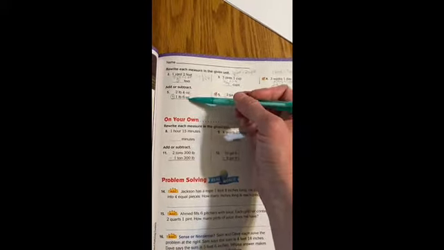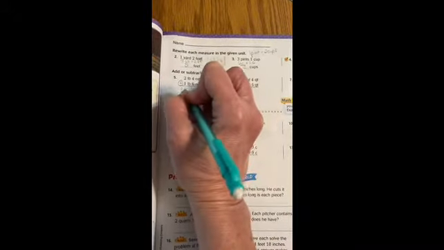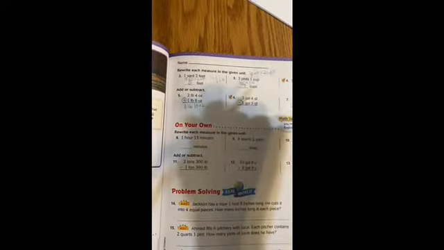So 4 ounces plus 6 ounces, 10 ounces. We can't make any regrouping here because it takes 16 ounces to make a pound, so that's just going to stay 10 ounces. And the 2 pounds plus the 1 pound equals 3 pounds. So that's just straightforward adding, 3 pounds, 10 ounces.